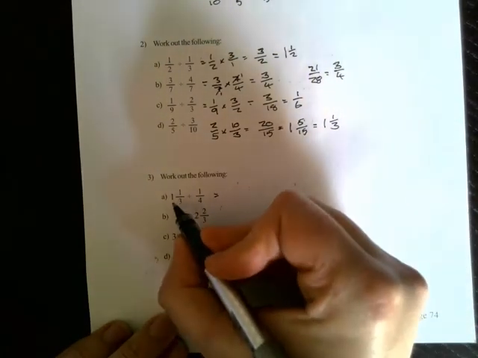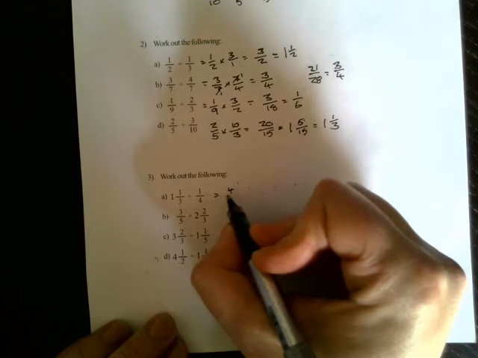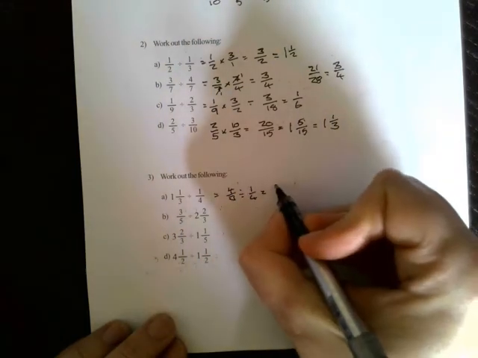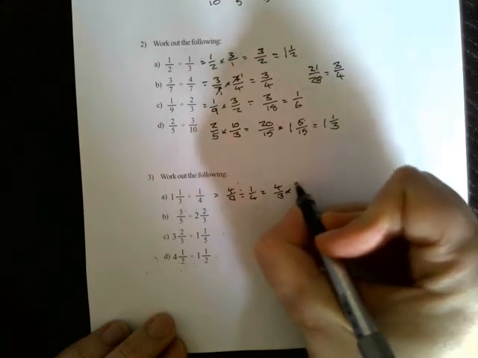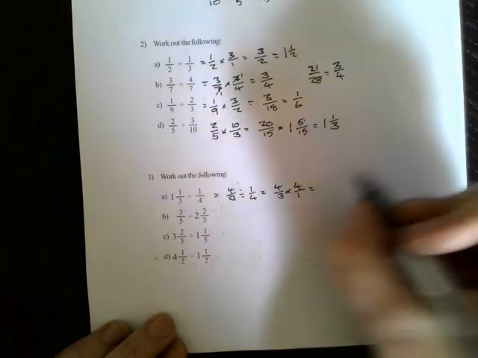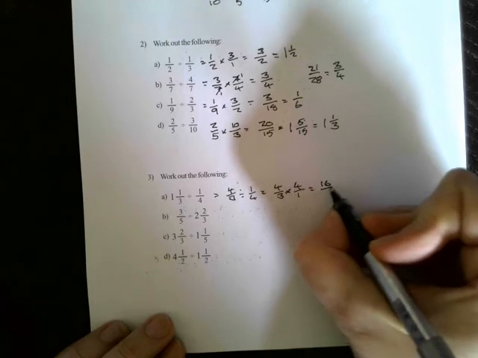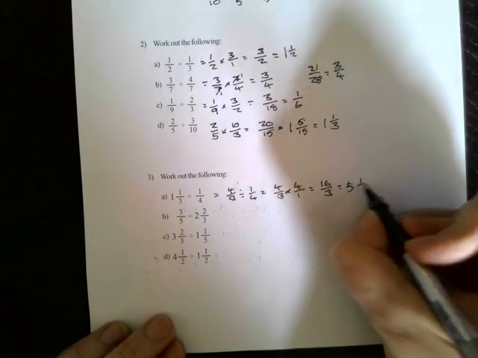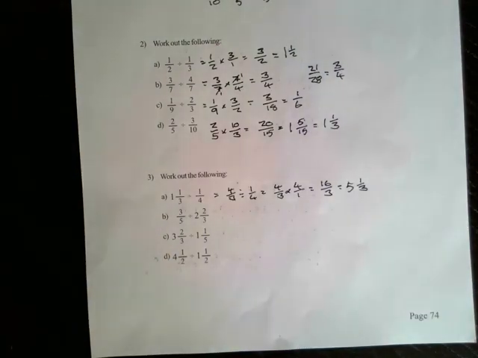So this becomes, well, 1 and 1/3 is 4/3 divided by 1/4, which is the same as 4/3 times 4/1, which is 16/3. 3 goes into 16 5 times with a remainder of 1, 5 and 1/3.